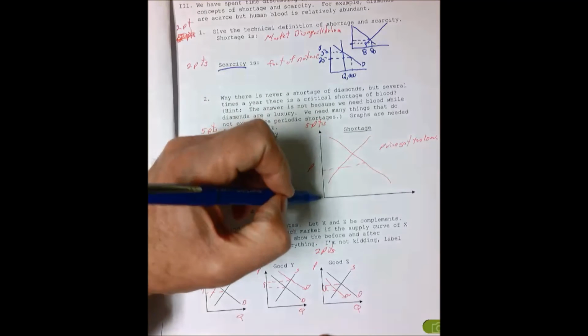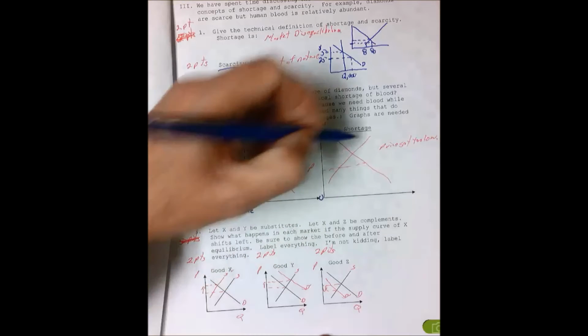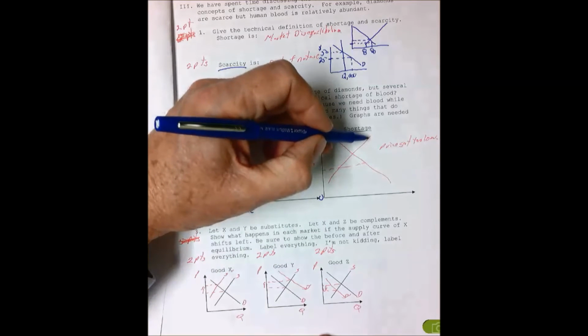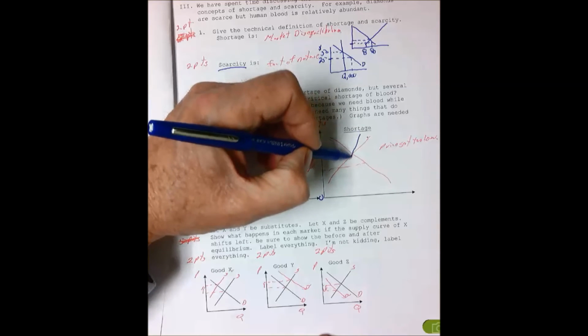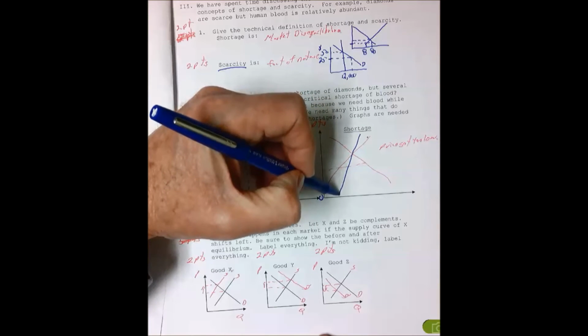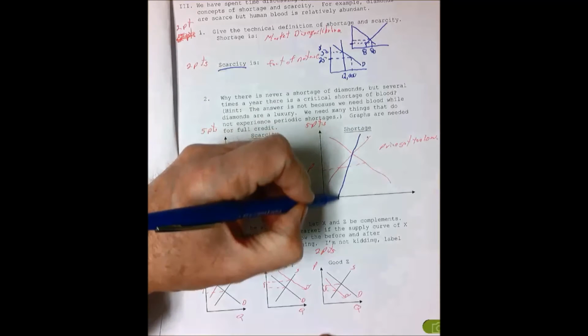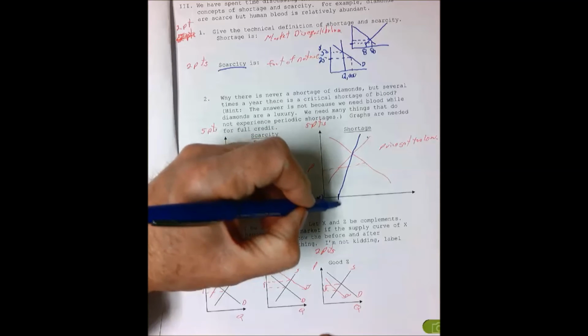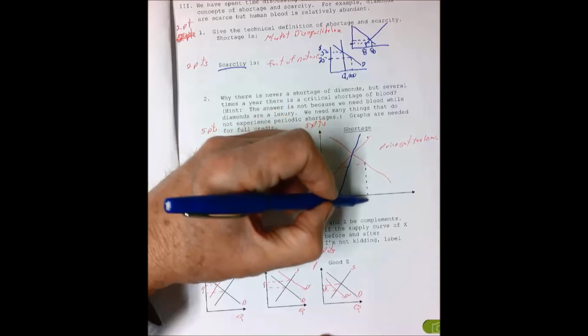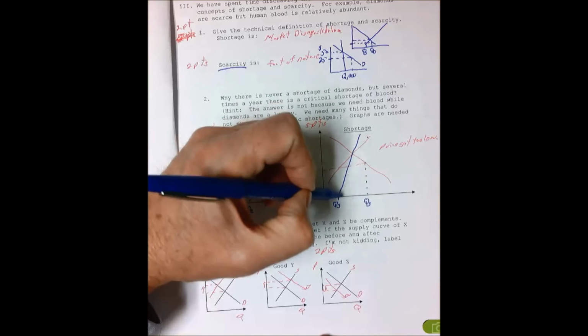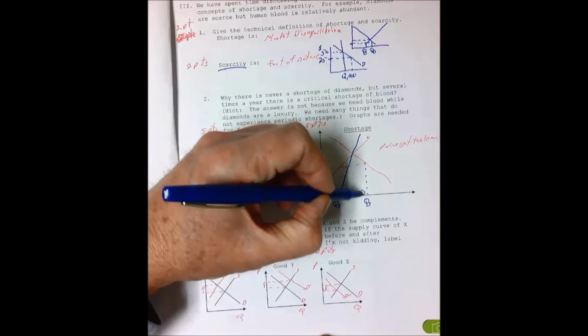In the case of blood, the price of blood is 0. The supply curve I've drawn here is not quite right. I should have drawn it a little steeper like this because some people voluntarily donate their blood even at a 0 price. So there is some quantity supplied, but the quantity demanded always exceeds it. And then, of course, this is a shortage of blood.